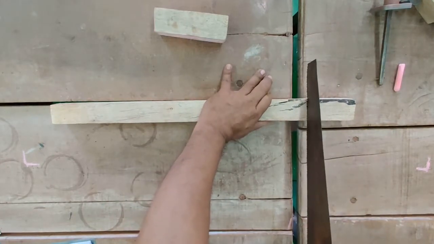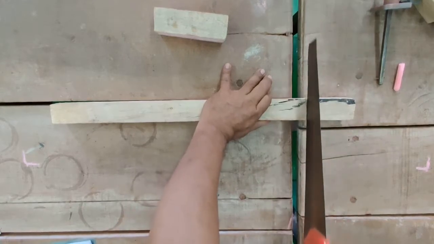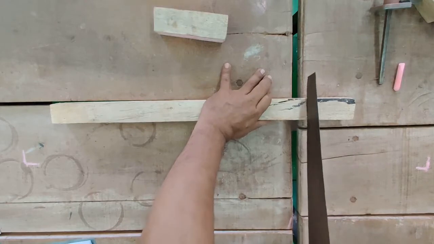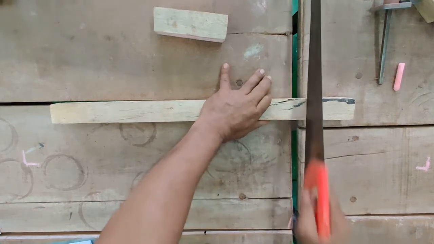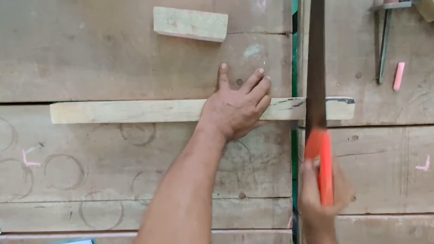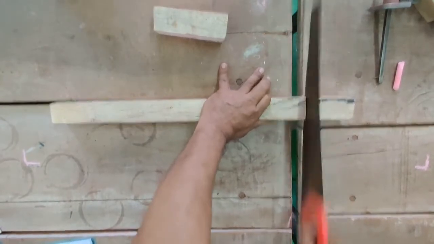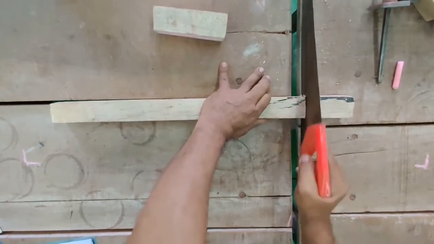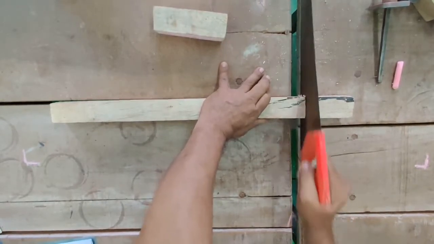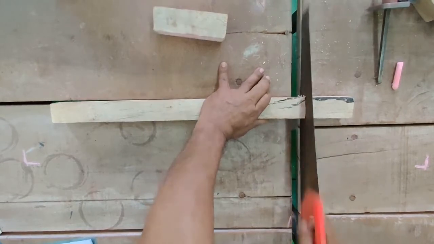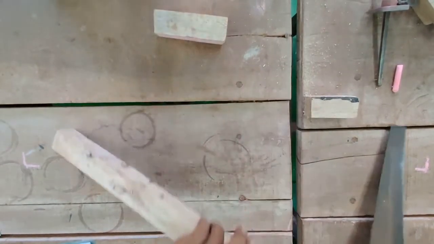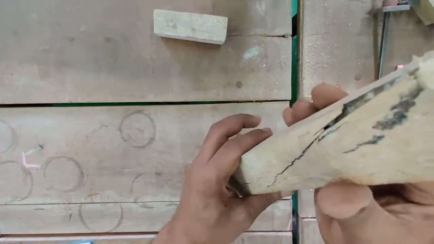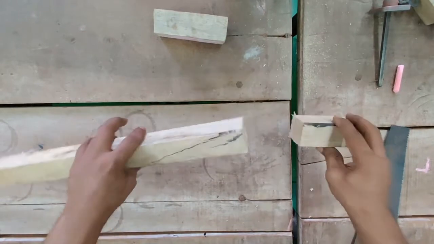Face our palm downwards, and we start cutting. And the cutting should be such that you cut only on the forward stroke. On the backward stroke, we do not cut. So no force to be applied on the backward stroke. So this is how we cut the block.